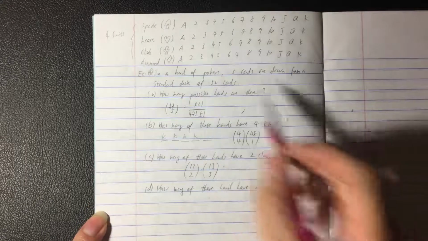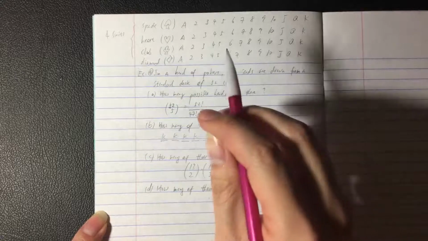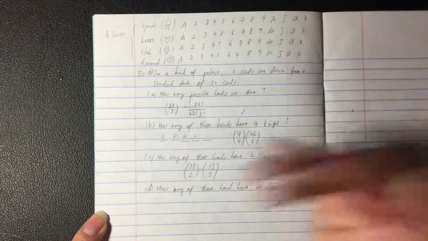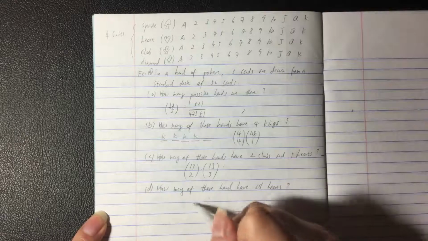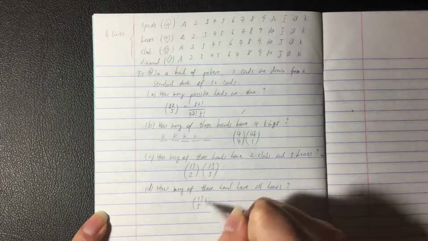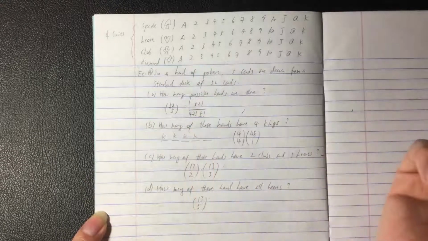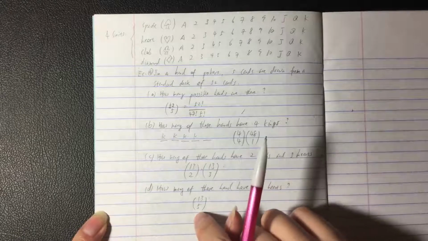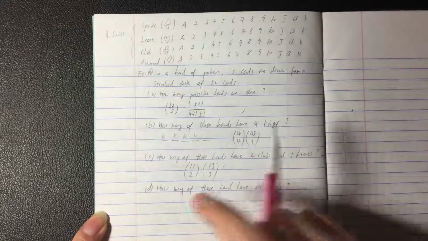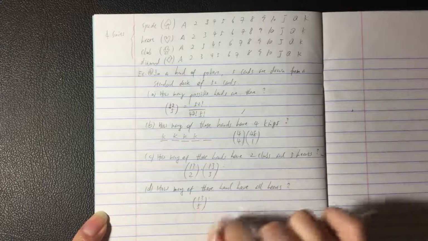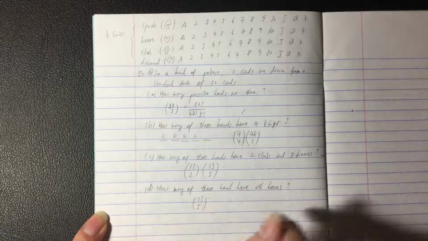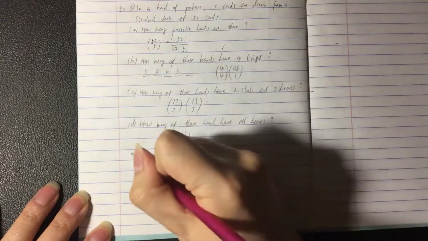We know there are totally 13 hearts. If we want to have a hand of all hearts, it means all 5 cards must be hearts. So we choose 5 hearts out of 13. The order doesn't matter, so we're using combination. It's 13 choose 5. Then use your calculator, you can get the answer. Next.